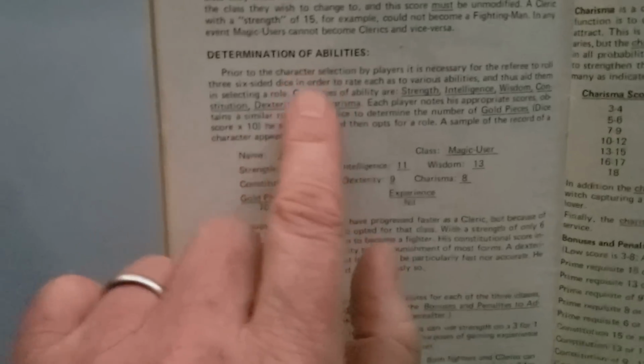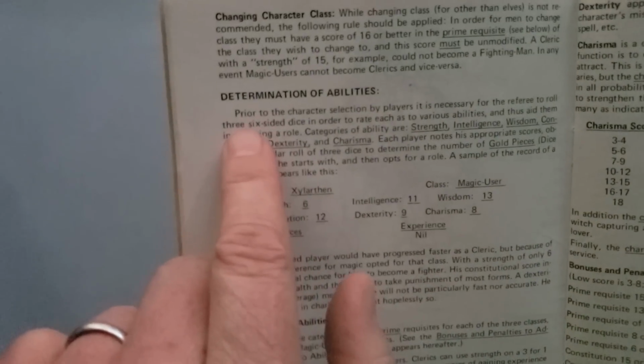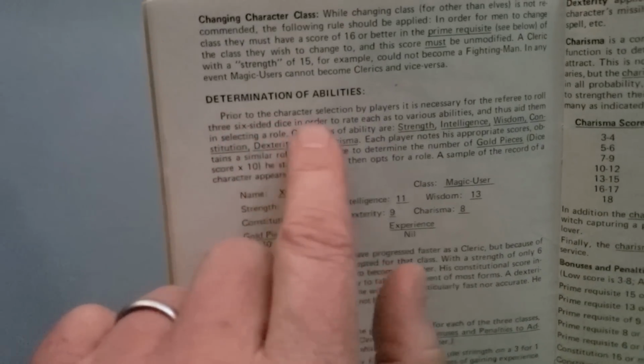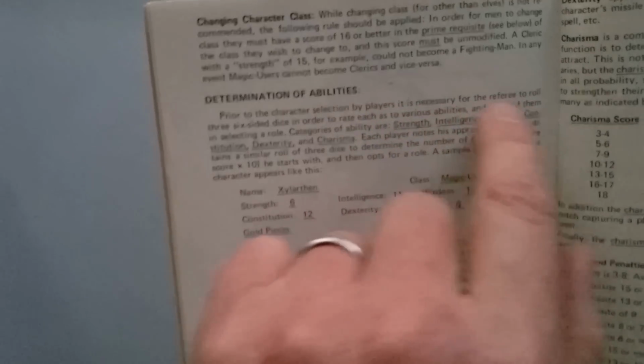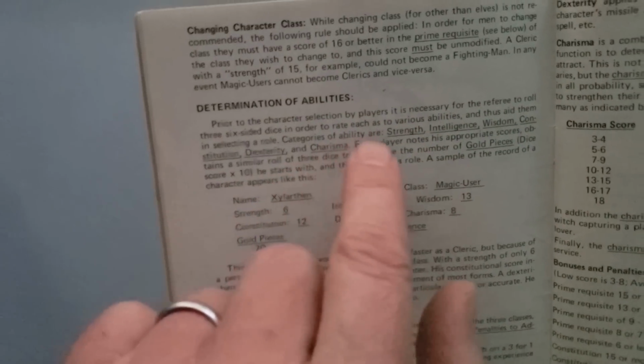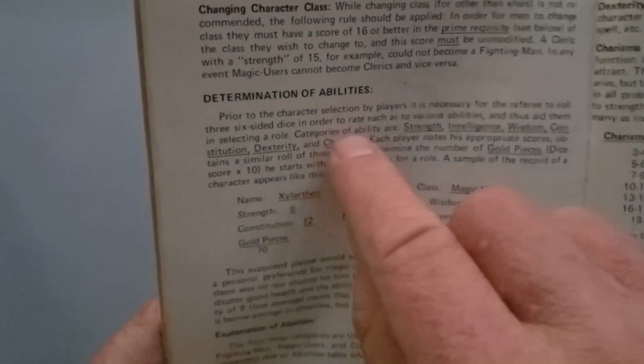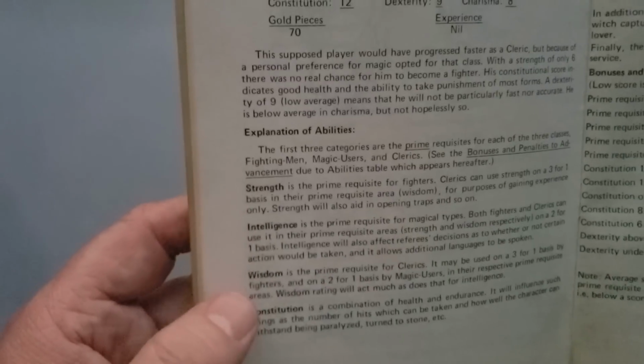Really quick here. Referees roll the characters in this particular game. "Prior to the character selection by players, it is necessary for the referee to roll 3 six-sided dice in order to rate each as to the various abilities." Really quickly, this "in order." Everybody thinks that this just means you roll them in the order listed. So you roll 3d6 for your strength, then you roll 3d6 for intelligence, then for wisdom, etc. I think that's what it meant.